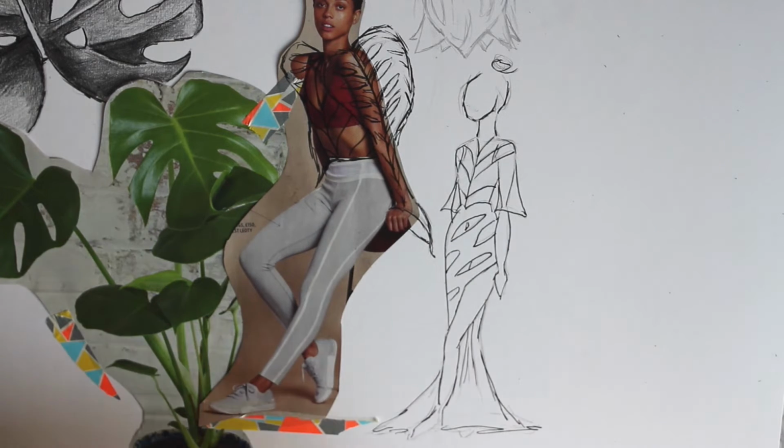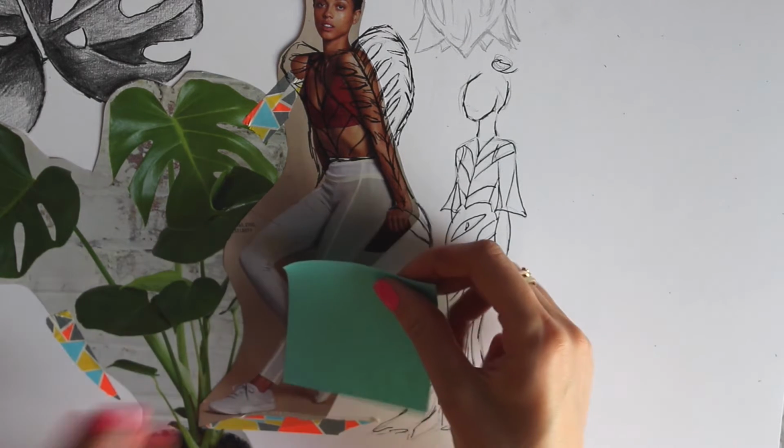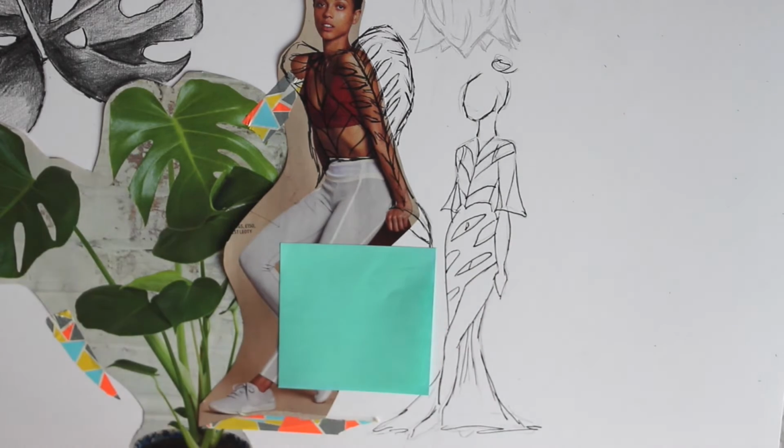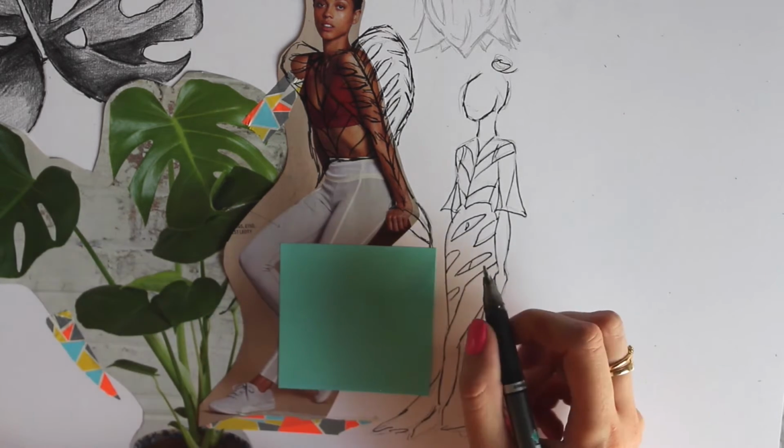And you can do things like stick in sticky notes, which I like to do, and just write in my reasons for a design.